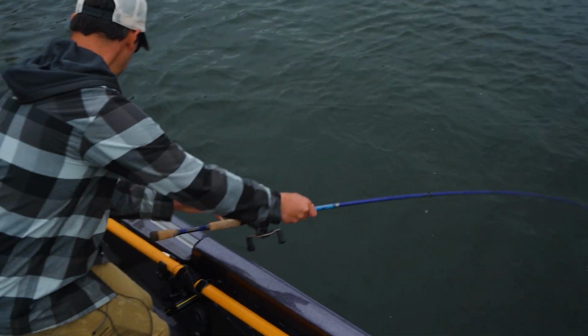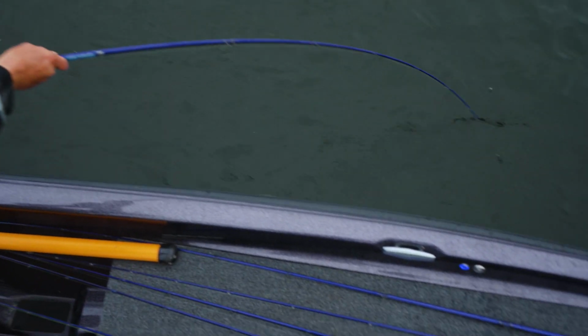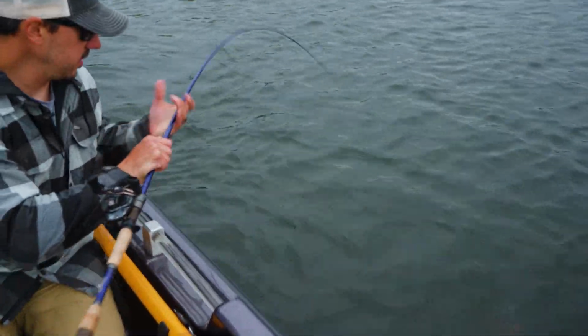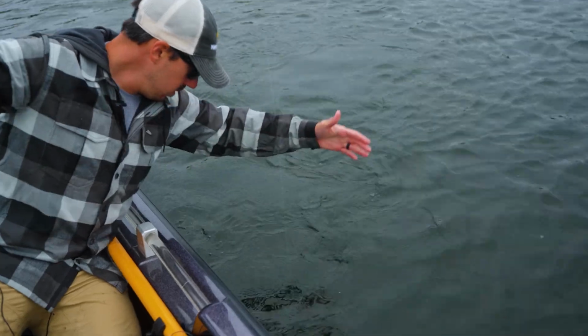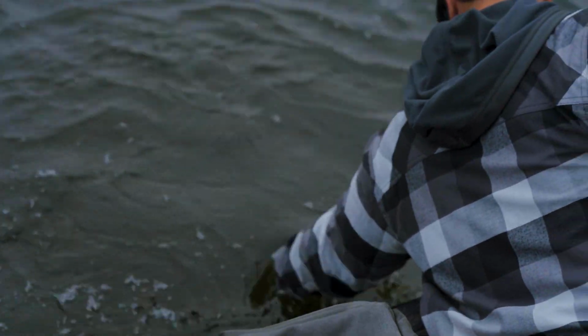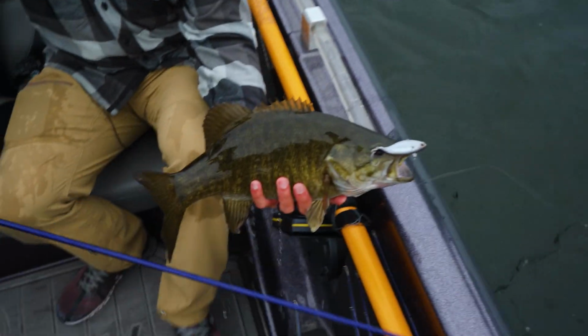Let's see if I can land them here. Treble hooks and smallmouth don't always mix. You're not always gonna land them, but if you can just keep good pressure on them and don't give them too much slack, you have a better chance. But treble hooks and smallmouth, you're just gonna lose some, but we'll see if we can't get this one in. And if you can get them near the boat and scoop them and try not to grab your line, you have a better chance of landing them. There we go, decent one.